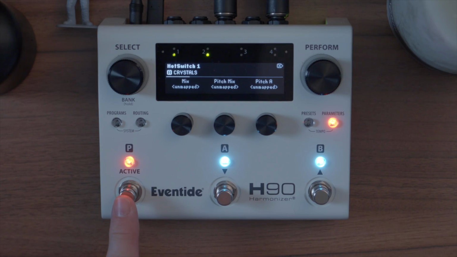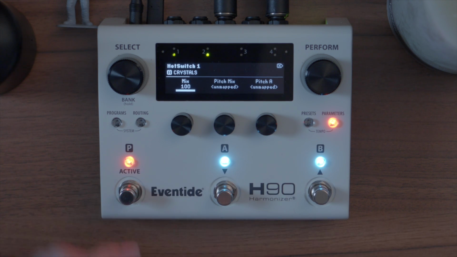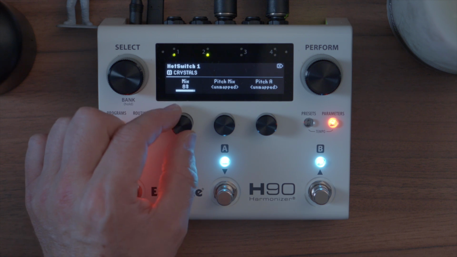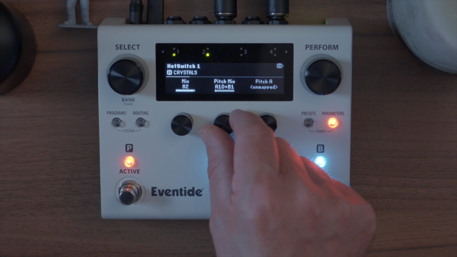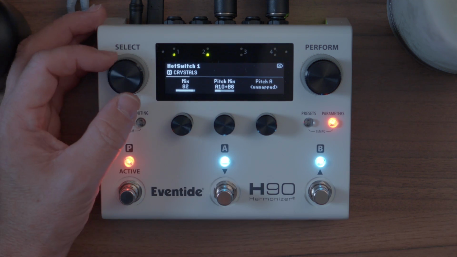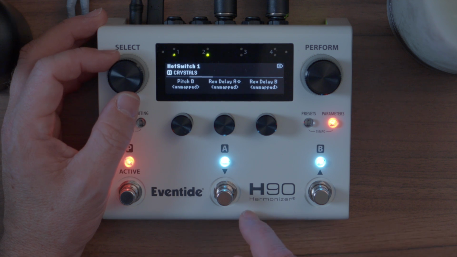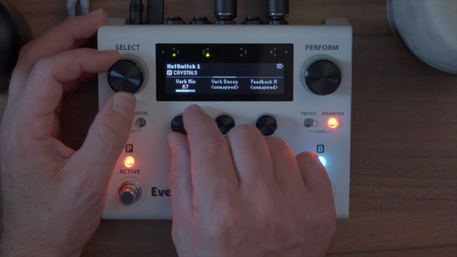And to map a parameter to a hot switch, we're currently on the hot switch on the left here, the one that is lit red. So if I press that button in, it's on mix 100. So the crystals are on mix 100. Maybe I'll just dial that down a touch. Maybe I will change the pitch mix of the crystals very slightly. And let's see what else we can do. I want this to be quite subtle. So the verb mix, maybe we'll up that slightly.